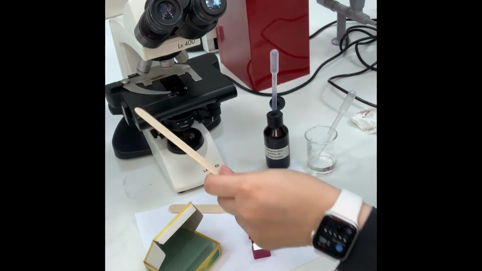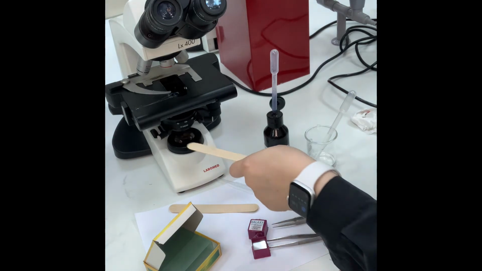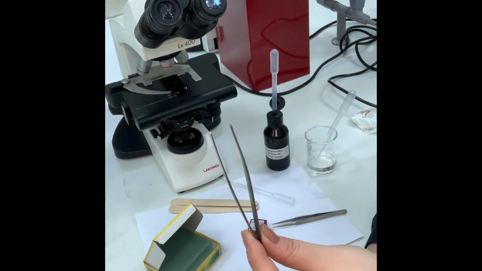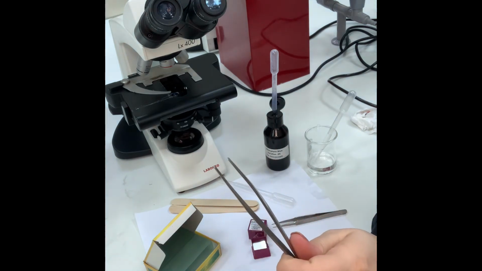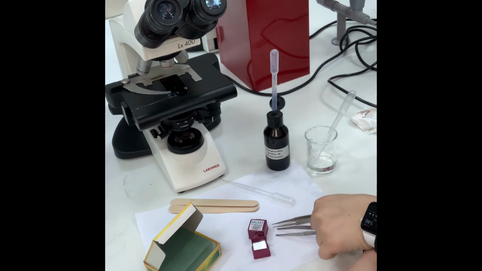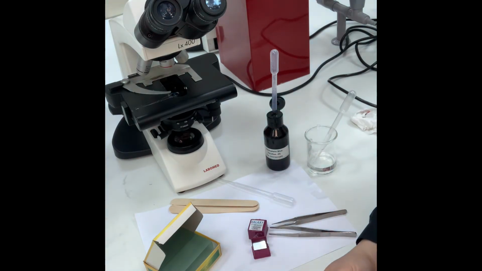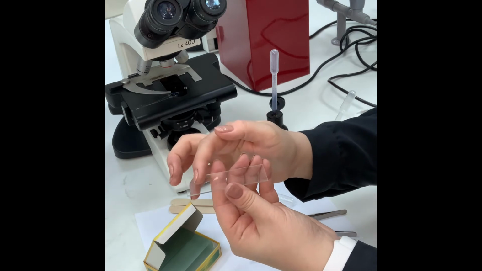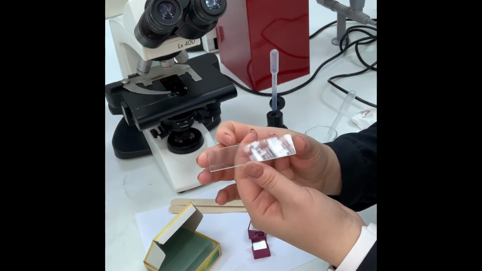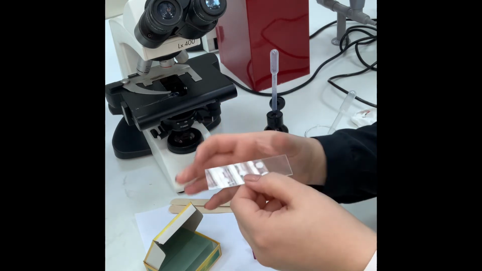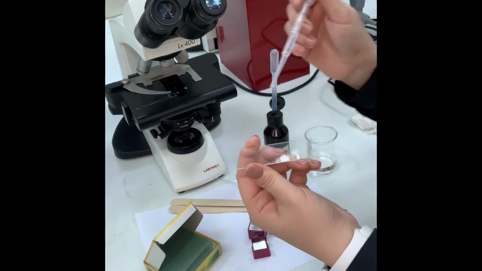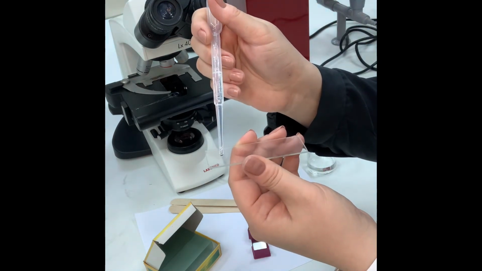For cheek cell, I need a wooden stick. For any other sample, I need forceps or tweezers. So mainly, these are the materials needed. To prepare the sample, very simple. I will add a drop of water and a drop of stain on the same slide, just not to waste my time doing many slides. I will just do it in one. So I will add one drop.